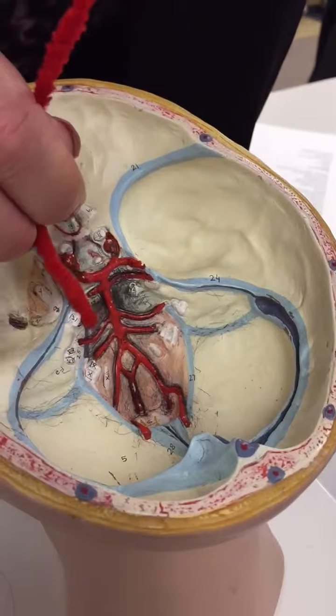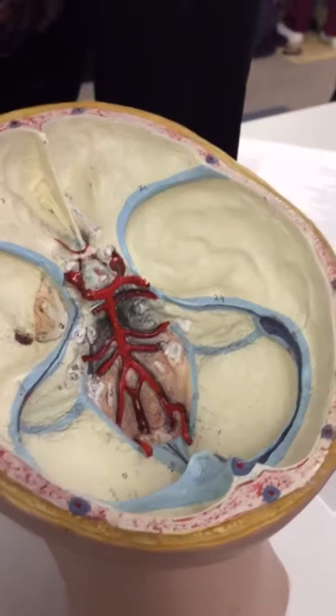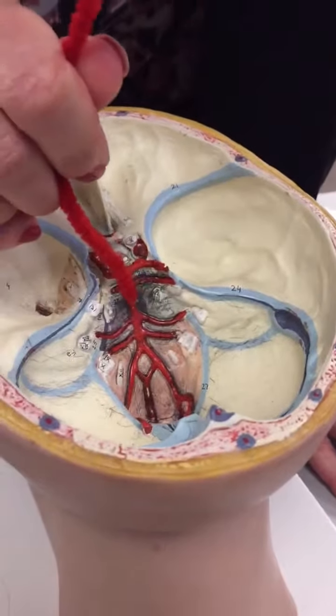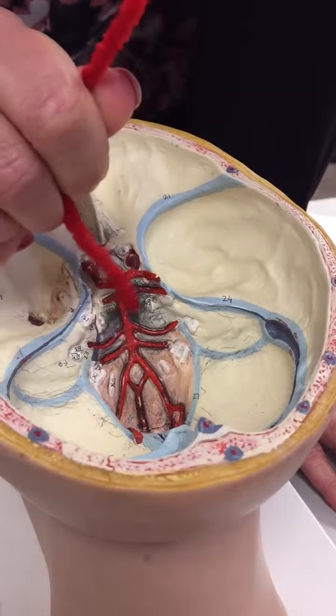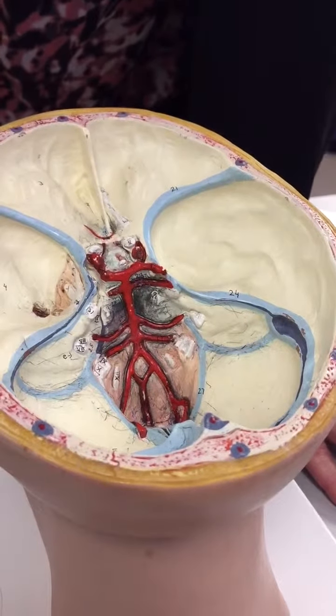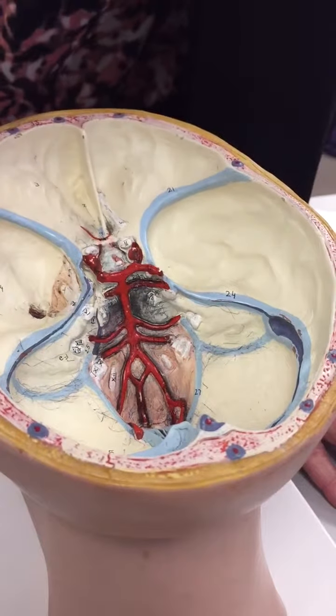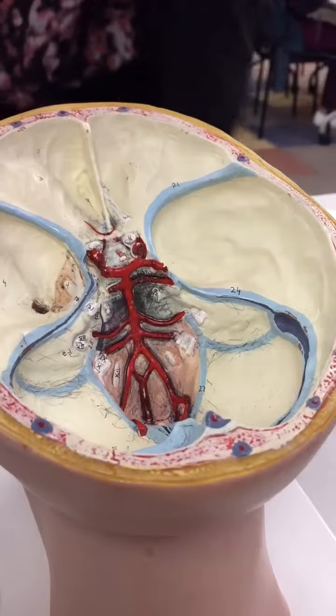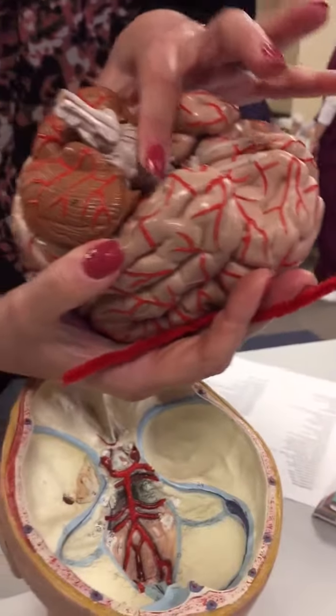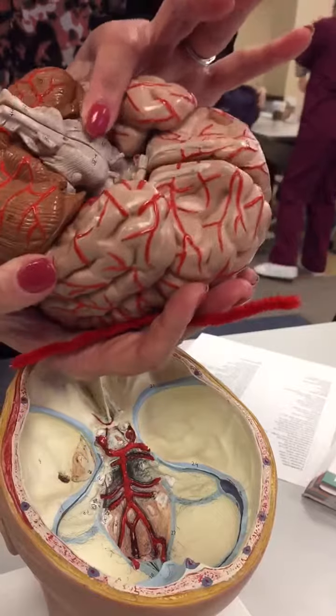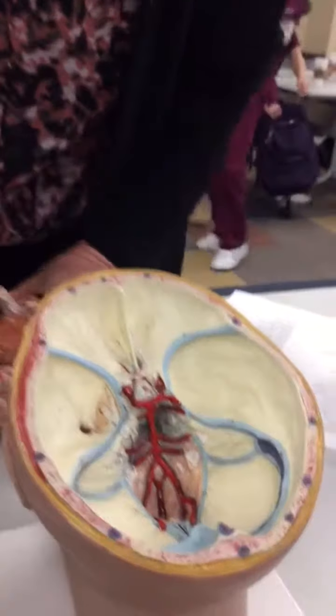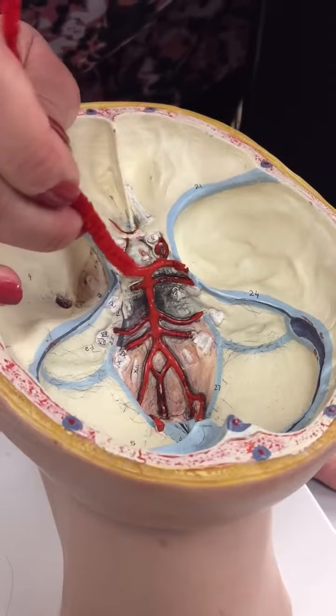Then everything that's sort of colored in by years and years of students using pencils and pens, this would represent multiple branches that are going to supply the pons, and those would be pontine arteries, okay? Because this is a big area that needs a lot of blood supply. So this is the pons right here. All right.